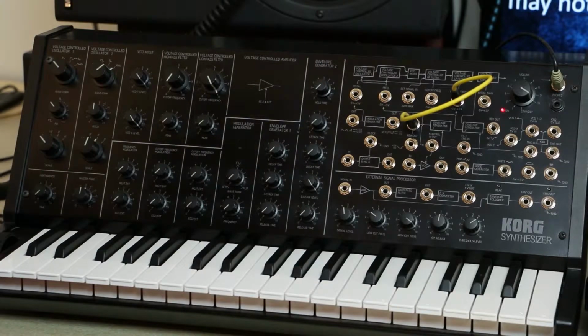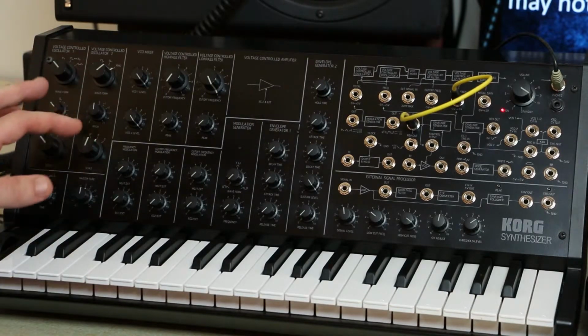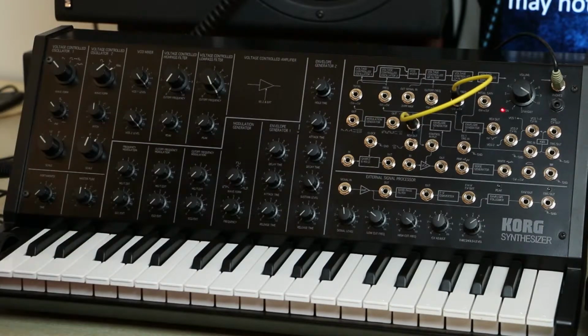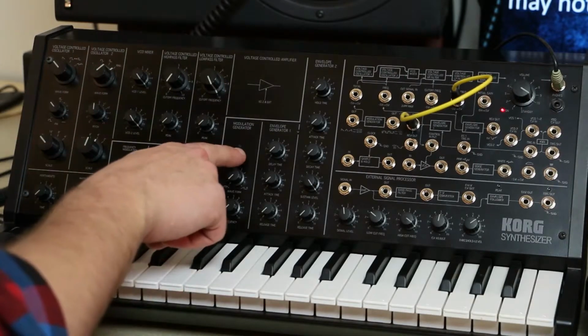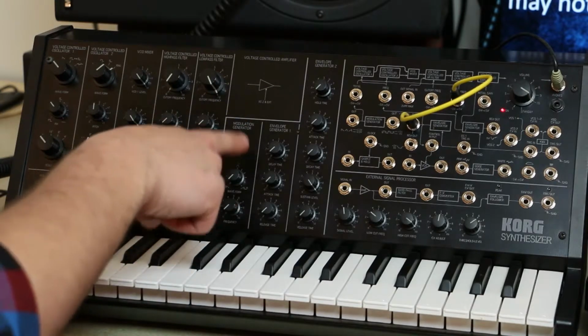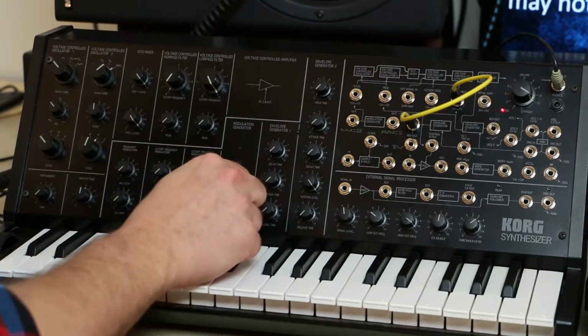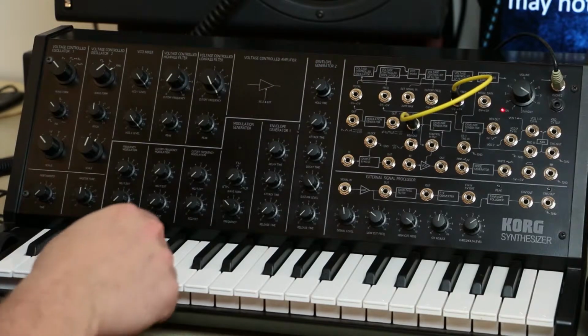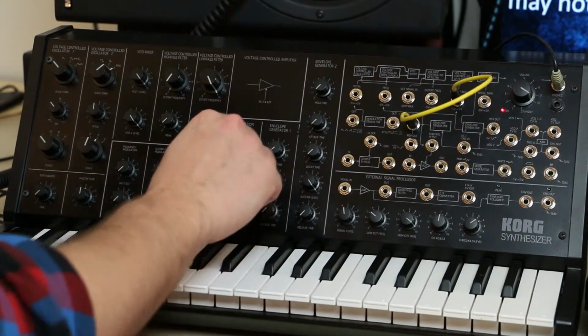An LFO is just like the oscillators that we're using to generate sound, except it operates below the speed at which we can hear frequencies. The lowest frequency we can hear is 20 hertz. So these LFO waves are moving very slow. You can see this little LED here indicating the speed of our LFO, which is this little module here. The frequency knob determines how fast it's going to go, and the waveform knob determines the shape of the wave.